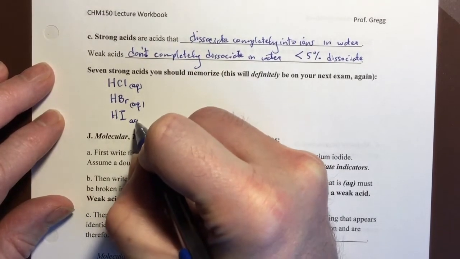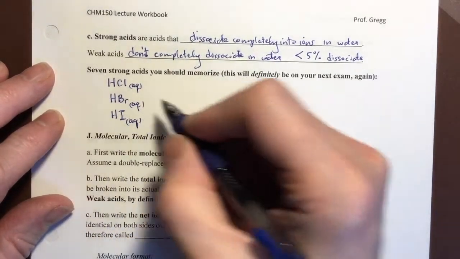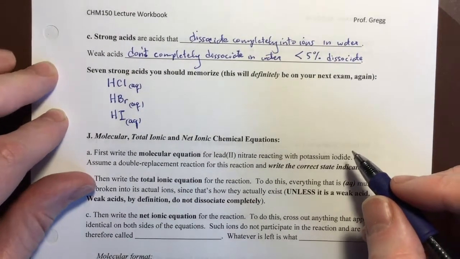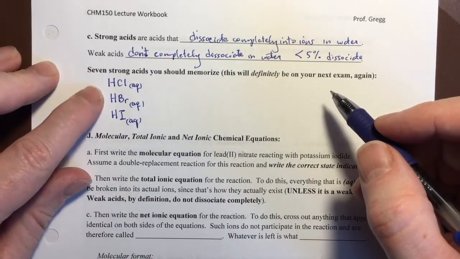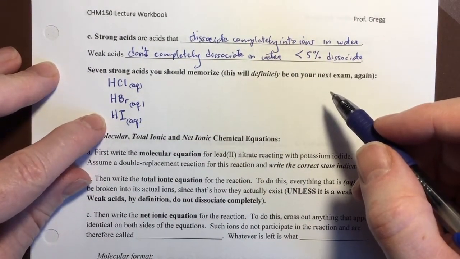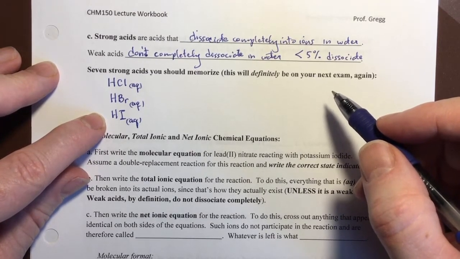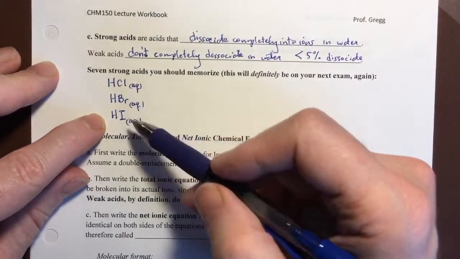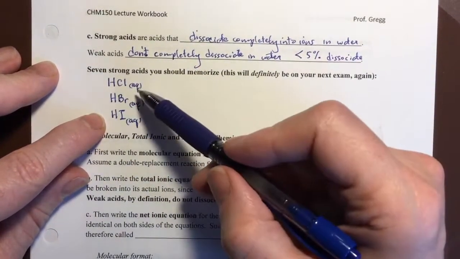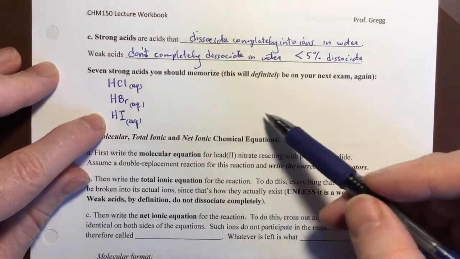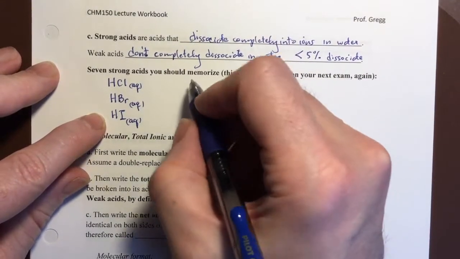I'm asking you to include the aqueous state indicator as part of their formulas. I will expect you to know the formulas, and you should be able to name them because you have learned nomenclature. But the question on your exam will be to provide the formulas. So that's what I'm putting up here.